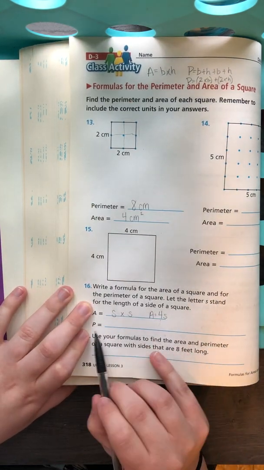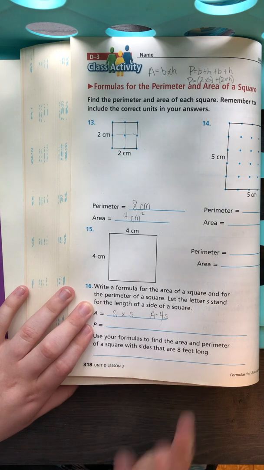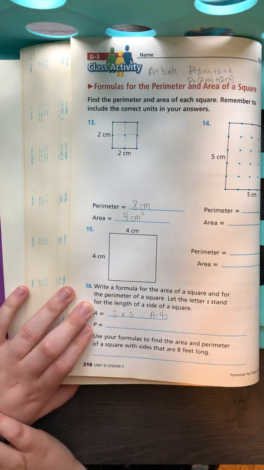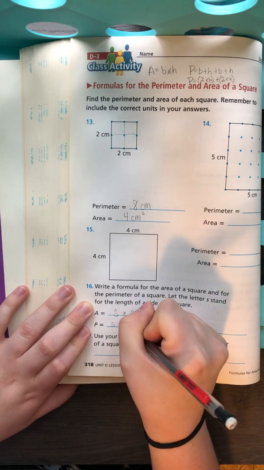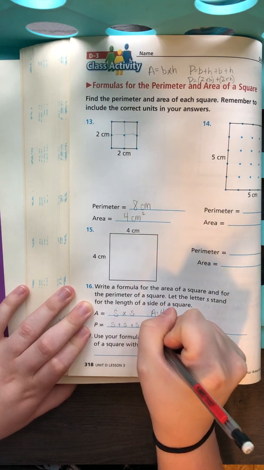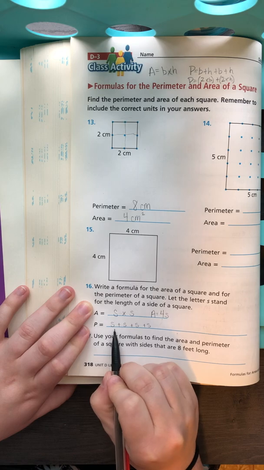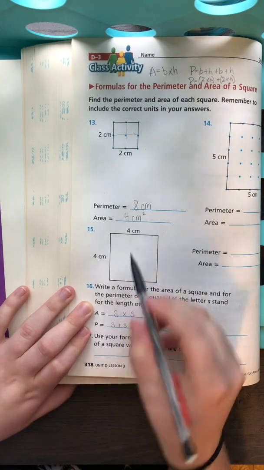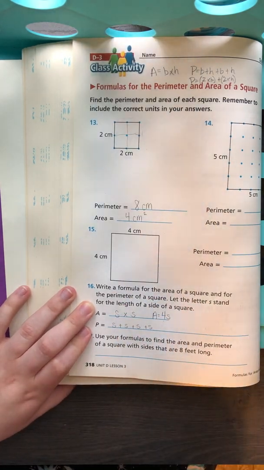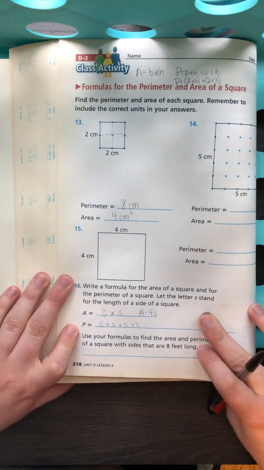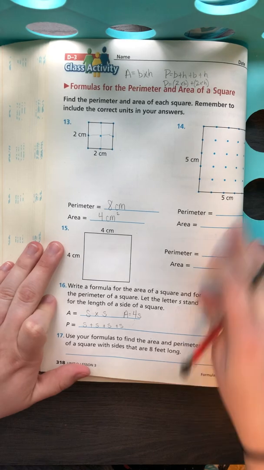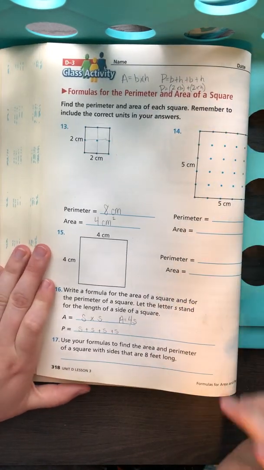The formula for perimeter, we just add up all our sides. So perimeter equals side plus side plus side plus side. There's 4 sides, so 4 S's, an S that represents each side. So again, we're just using the same steps that we use in a rectangle. It just looks a little different when we write a formula for a square.